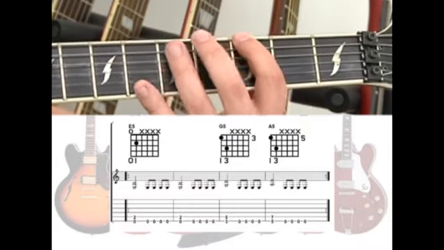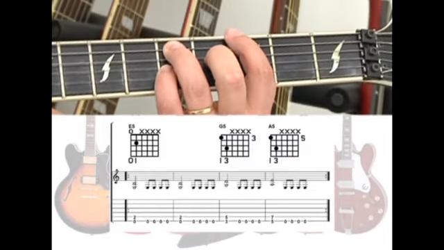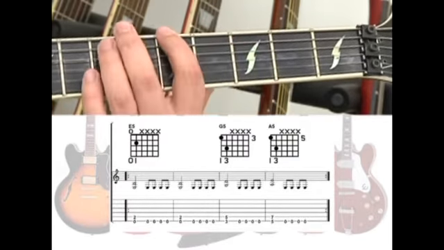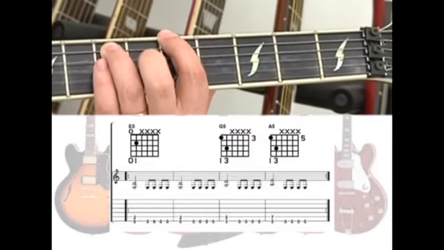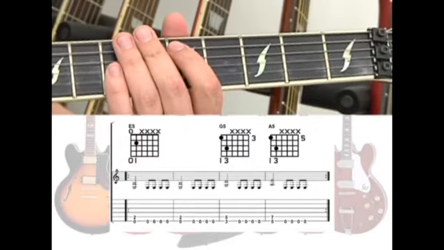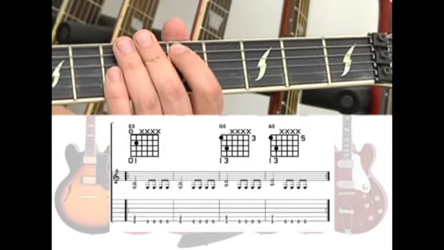Move up to the 3rd fret for the G5, 1, 2, then open pedal tones, 3 and 4 and. Up to the 5th fret for the A5, 1, 2, 3 and 4 and, then repeat the song. Here's a practice run with a tempo of 90 BPM.